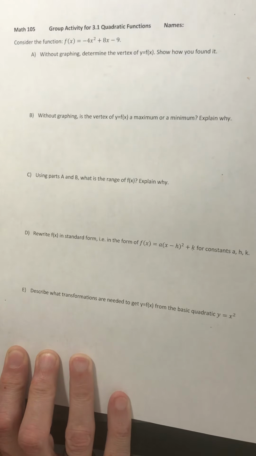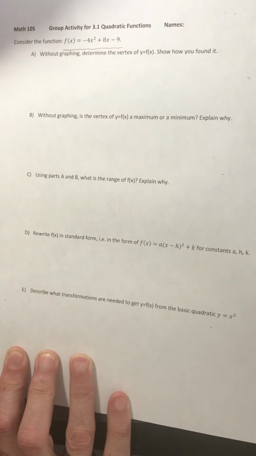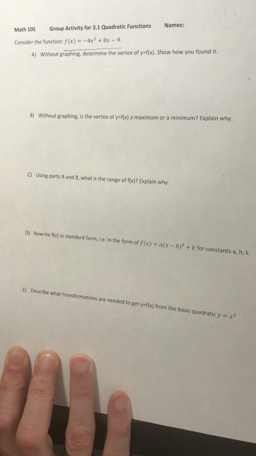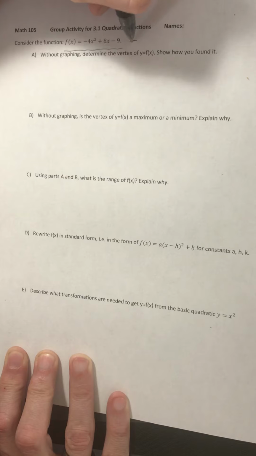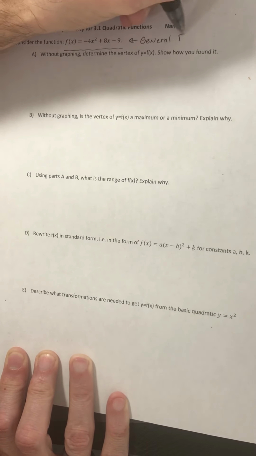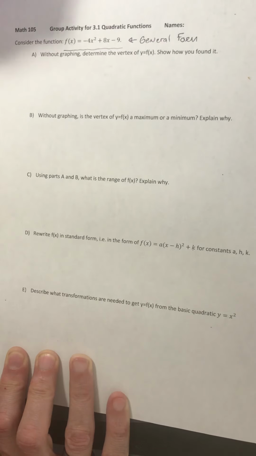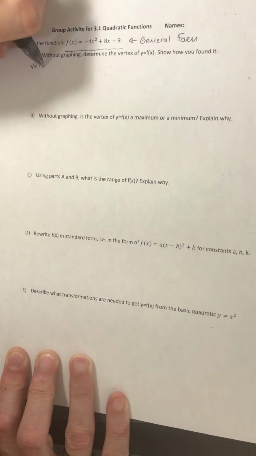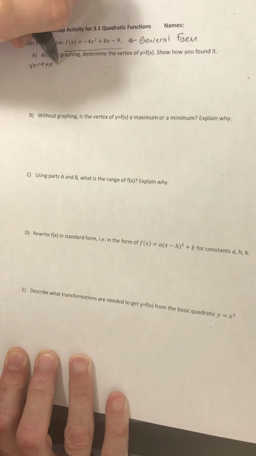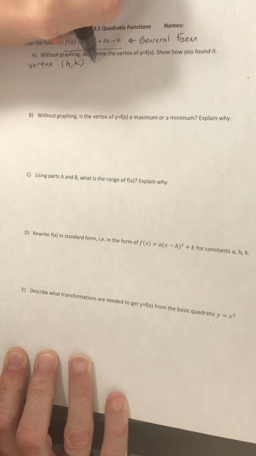Okay, so let's say we have a function here. It's a quadratic function. f(x) = -4x² + 8x - 9. So that's in what's called general form, right, y = ax² + bx + c. So determine the vertex. Now remember, the vertex is this point (h, k) in standard form.